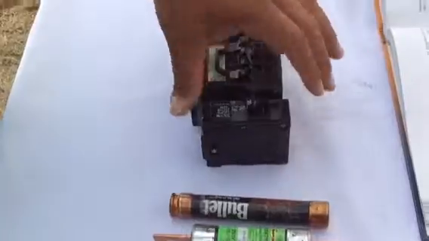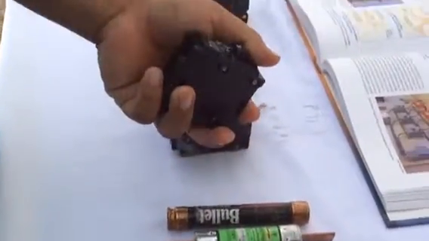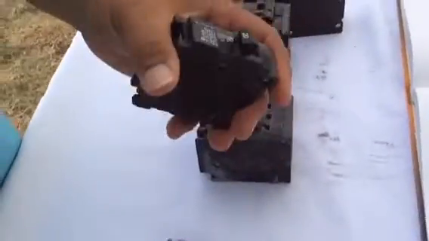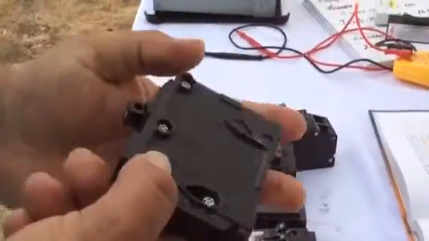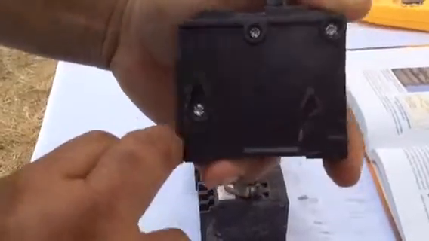Here we have a single breaker. This is what you would normally use to power your plugs in your home or your lights. Basically, this part here catches on the electrical box, there's a thing that catches on here, and this part stabs into the bus bar.